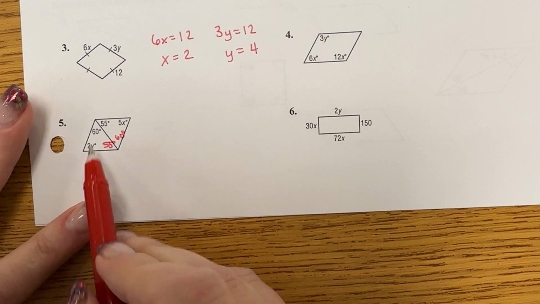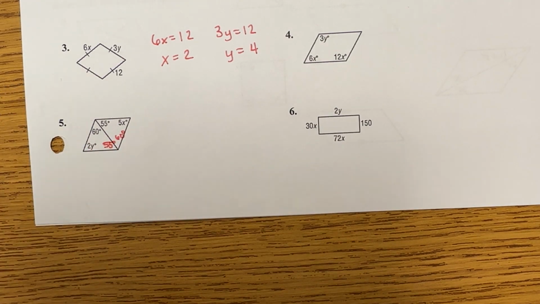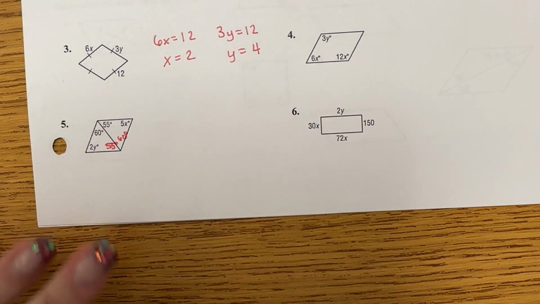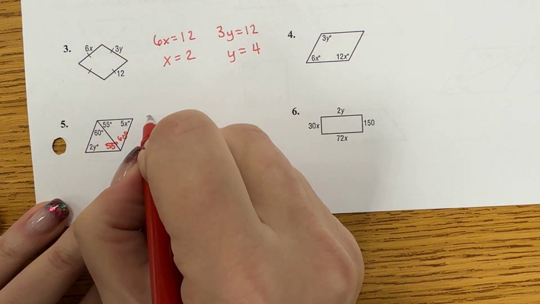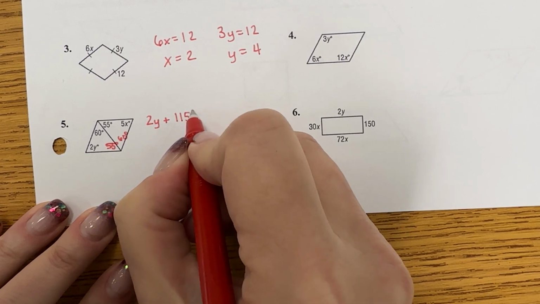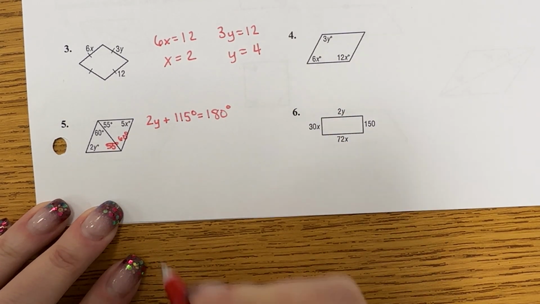And now if you look at either the top triangle or the bottom triangle, doesn't matter which one, you know 2 out of the 3 sides. So I'm going to add up 60 and 55 together, and I get 115. So I know 2y plus 115 degrees has to be equal to 180. Remember, there's 180 degrees in a triangle.